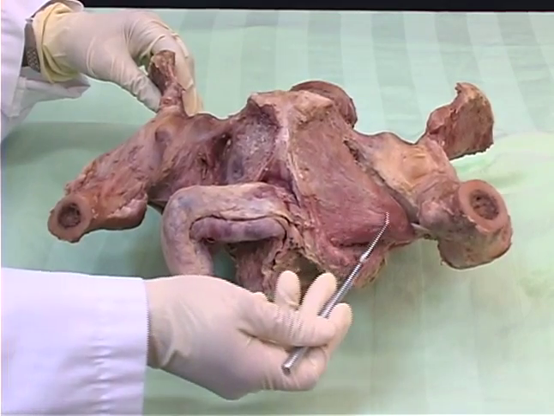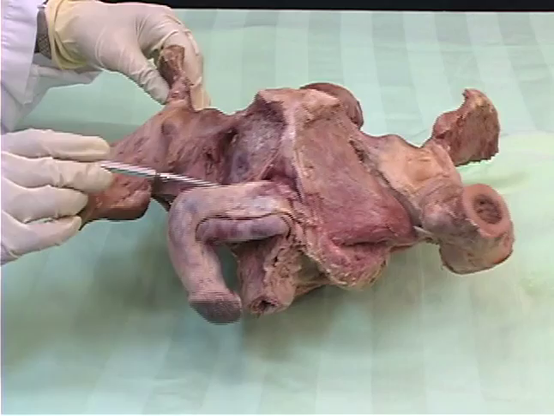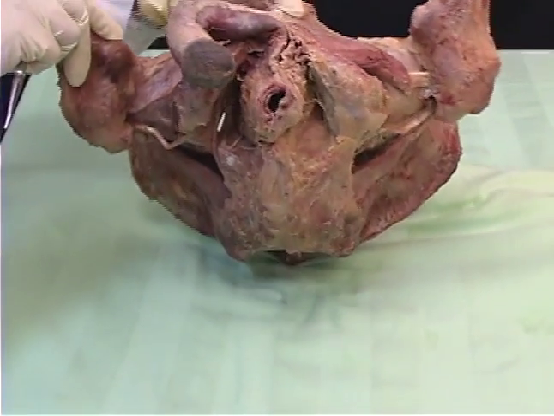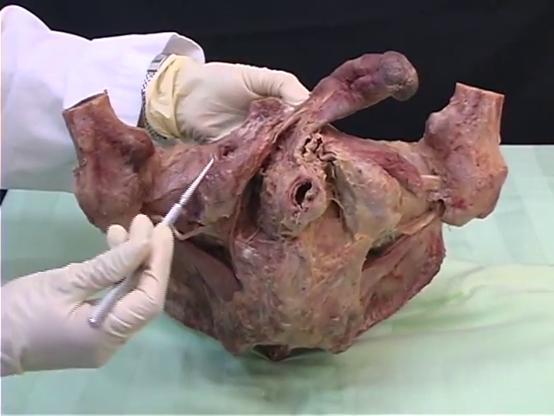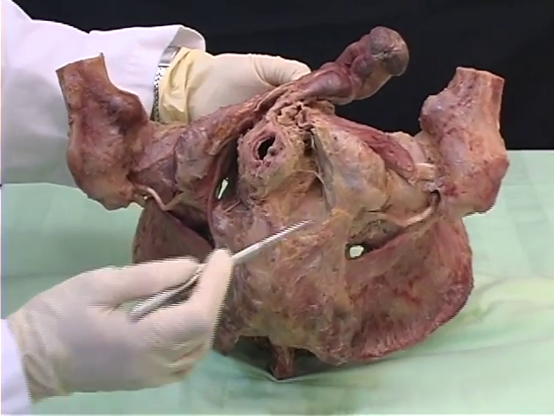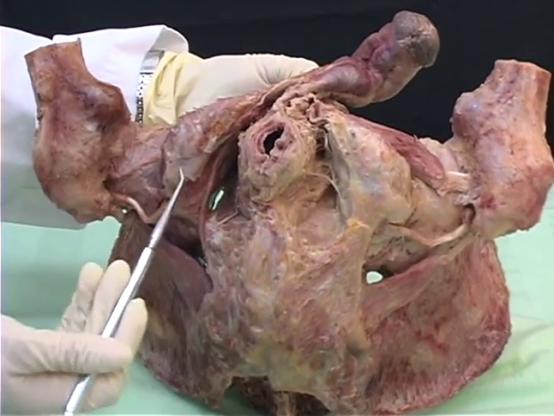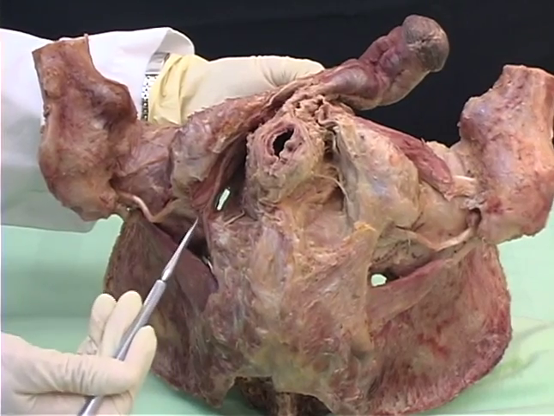This is the obturator externus muscle. Ischial tuberosities, tip of the coccyx, the sacrotuberous ligament. The sacrotuberous ligament has been taken out. The sacrospinous ligament we can see in there.